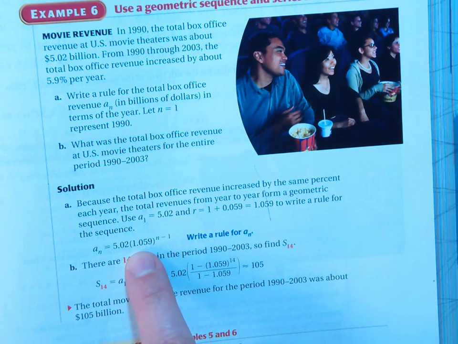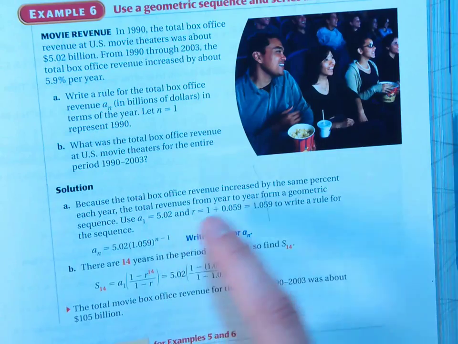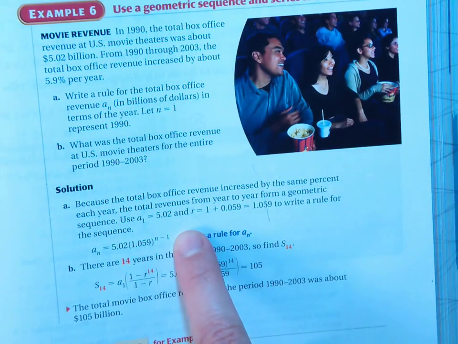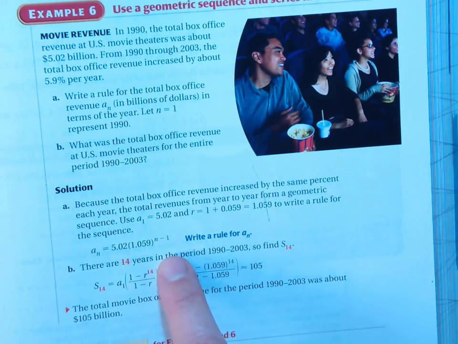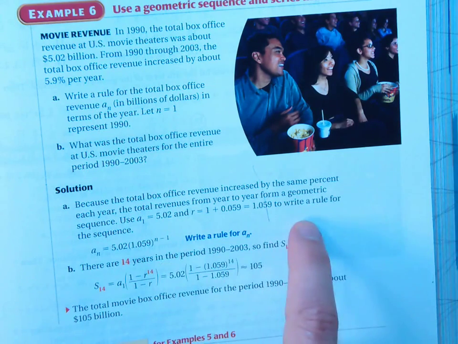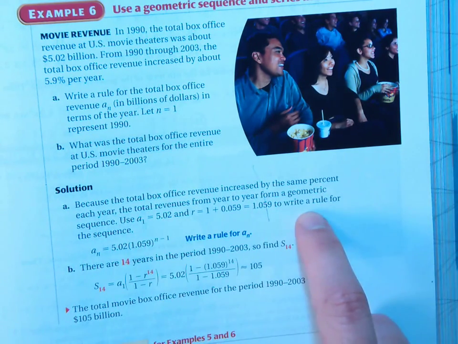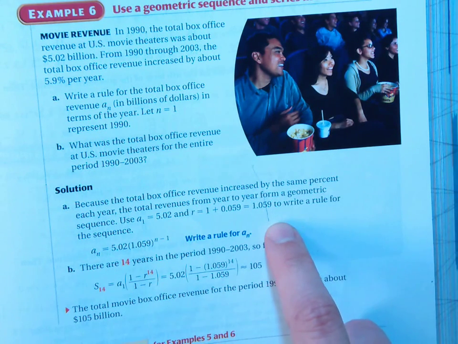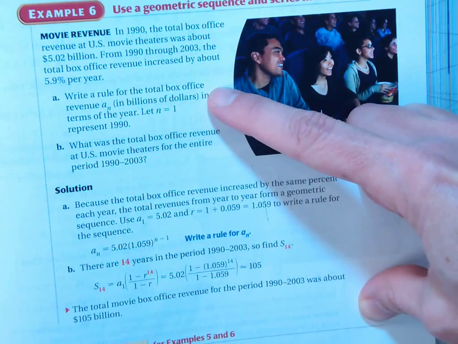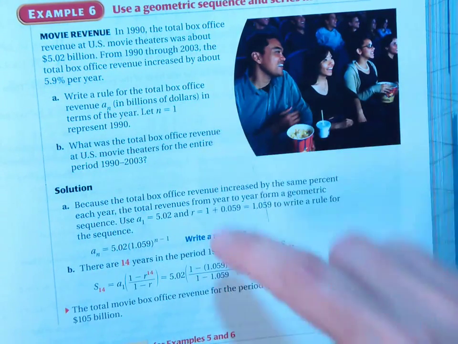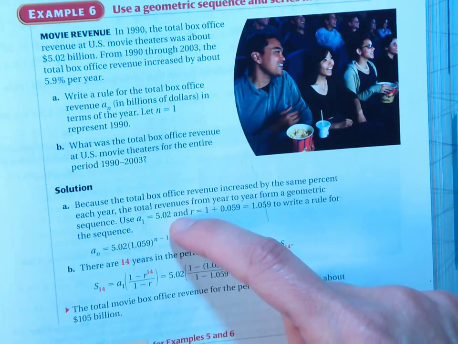That automatically increases it 5.9% every time. Why do we have a 1 in there? You keep what you already had. That's why you need the 1. Okay, and then it's just raised to the n minus 1 power. That's for the nth term. I'm sorry, this is to write a rule for the sequence. So this is just on a particular year, right? In terms of the year. Okay, important difference. So this was just a sequence for A. It just wants one particular year, and here's your formula for sequence, like we did in the warm-up.